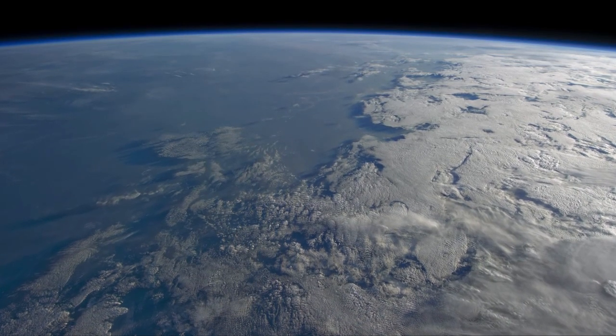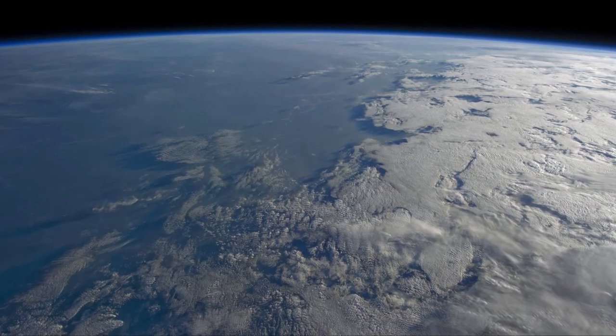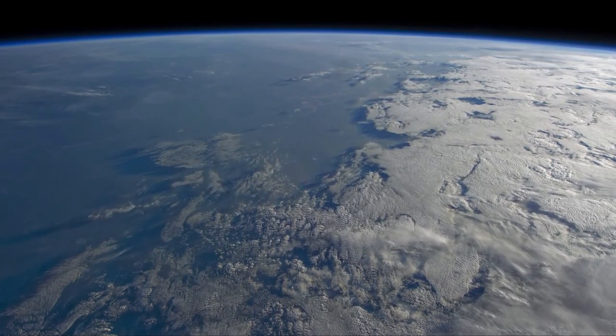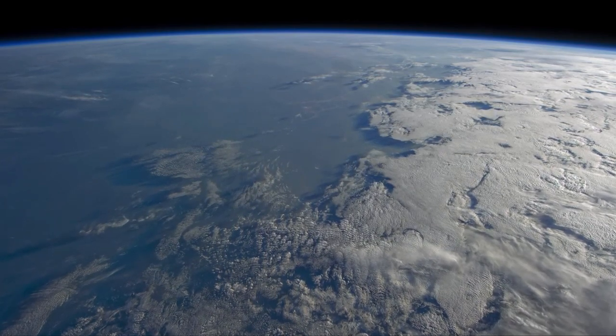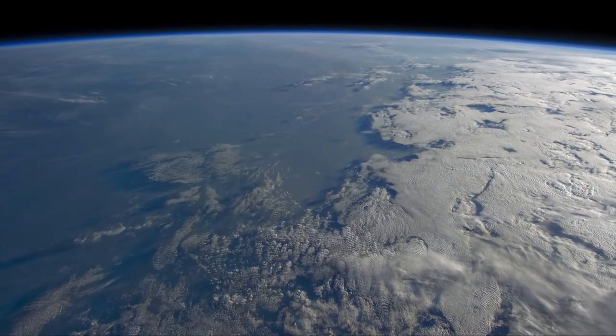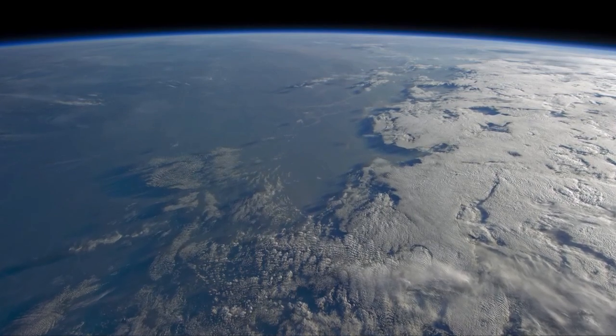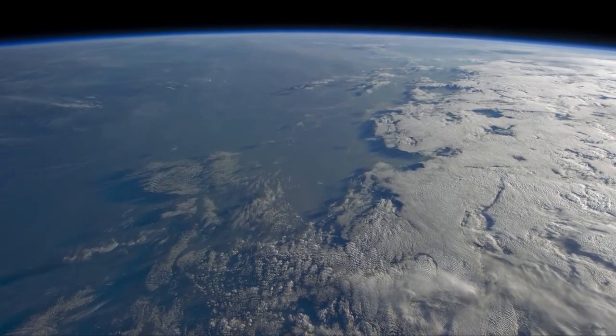Water covers about 71% of the Earth's surface. 97% of the Earth's water is seawater. That's 320 million cubic miles of water. 3% of the Earth's water is fresh, of which 2.5% is unavailable.